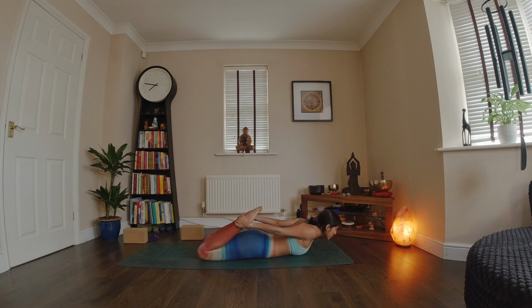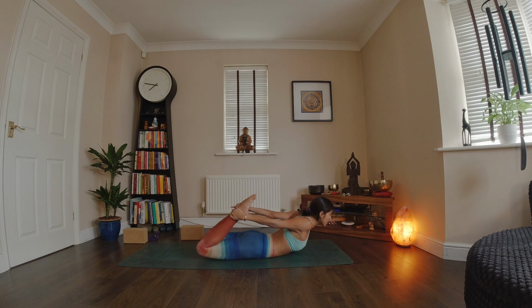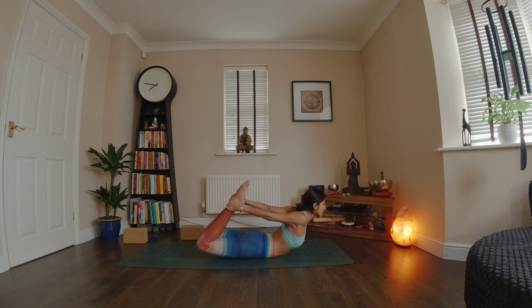Hug the shoulder blades towards one another and begin to lift the thighs off the floor as the front of the body expands. So 4 cycles of breath or so here. We breathe in and we feel the amplification of the front body. And as you exhale, see if you can get more stable in the pelvis, in the lower back.